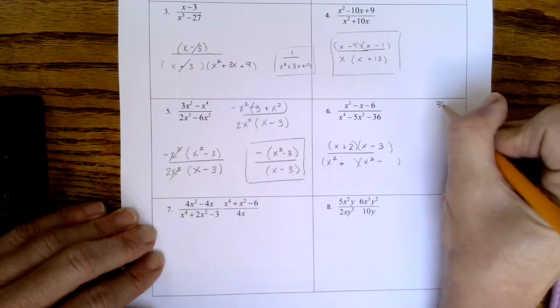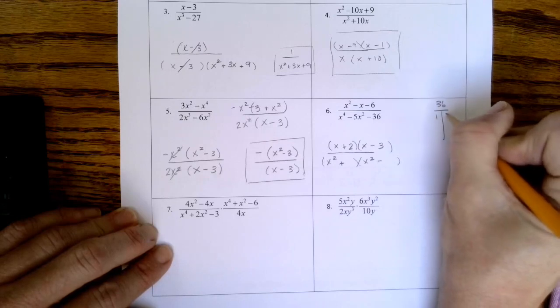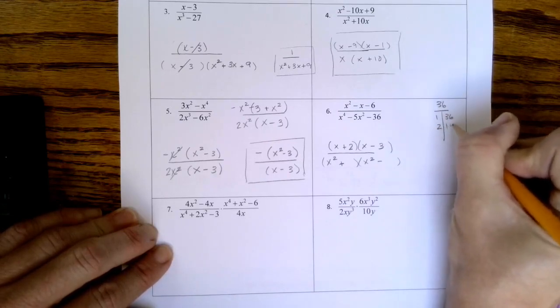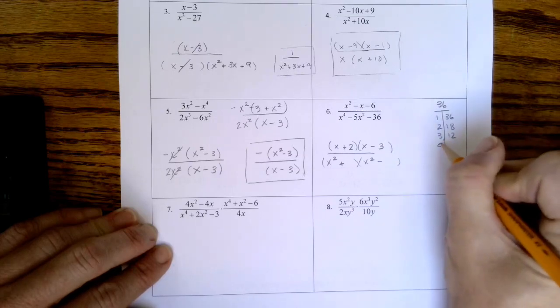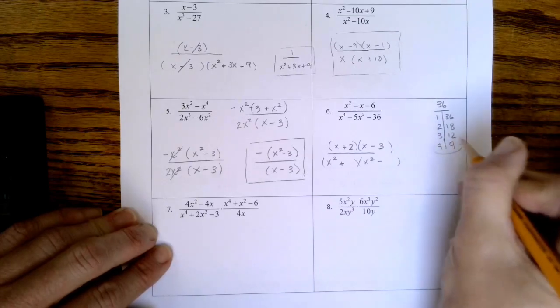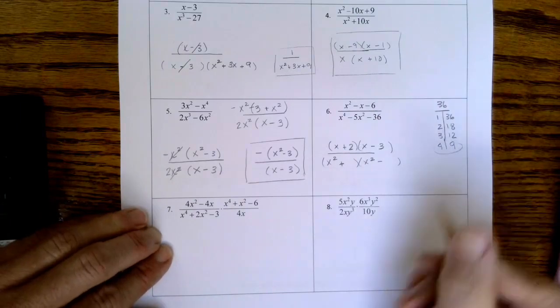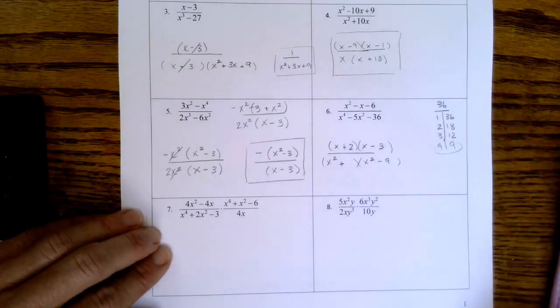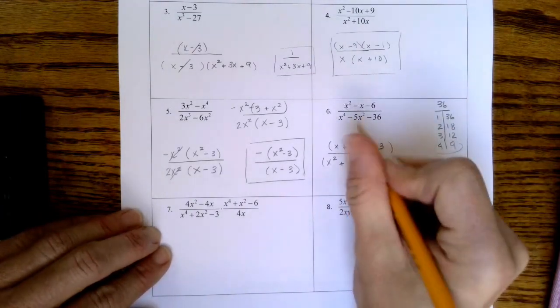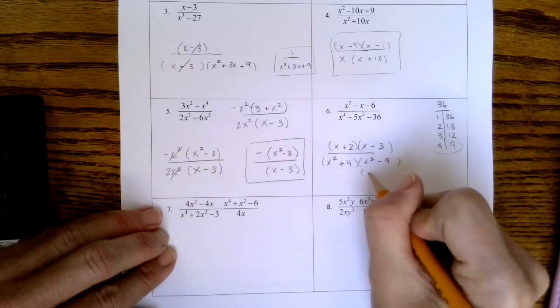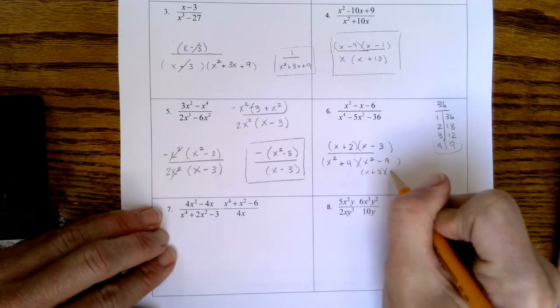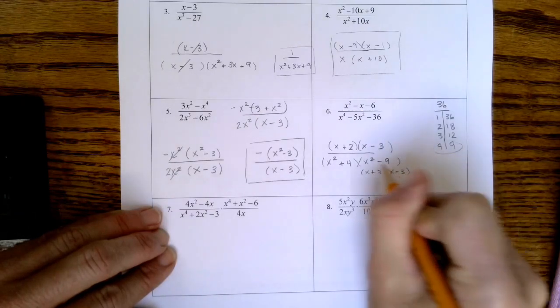When I look at the factors of 36, I have 1 and 36, 2 and 18, 3 and 12, 4 and 9. Here we go, that one is the one with a difference of 5. My 9 is going to be negative, because I have more negatives than positives. My 4 is here, and right away I recognize the difference of two perfect squares.